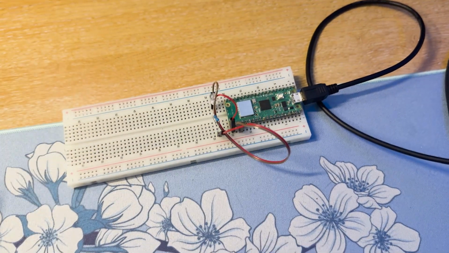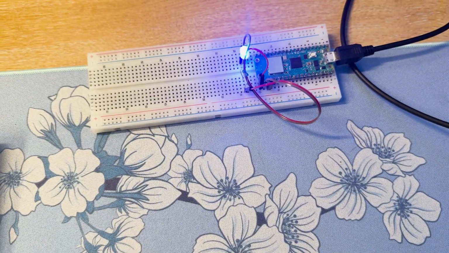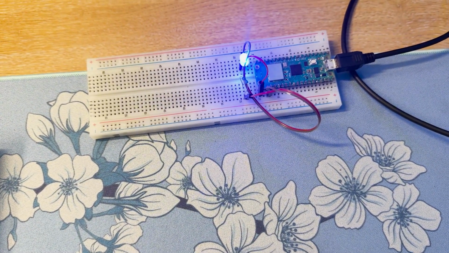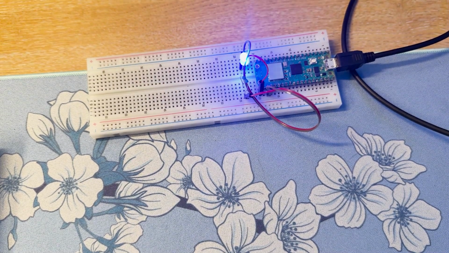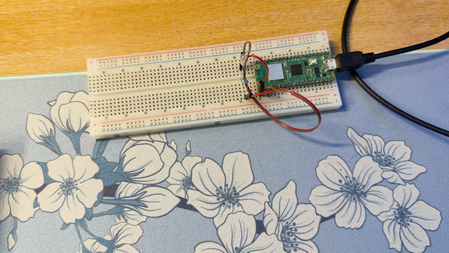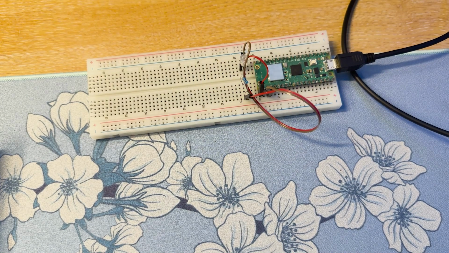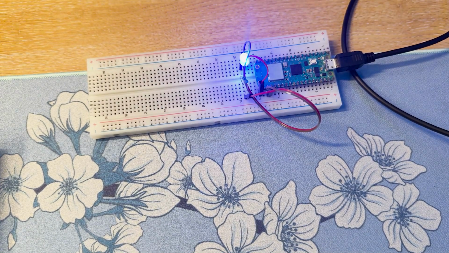And there we go. On for 1 second, quickly off for half a second. Okay? And that's it. That's a blinking LED. So now you know how to specify delay for on and off states, and how to efficiently code for on and off with the same delay. Okay? So that's all I have for today's video on how to program a blinking LED using MicroPython on the Raspberry Pi Pico. Thank you for watching.